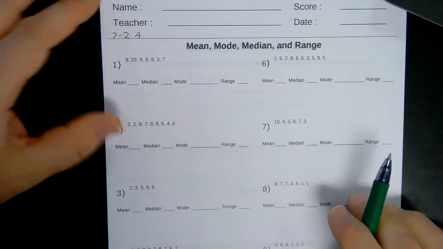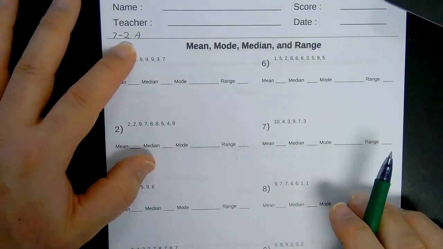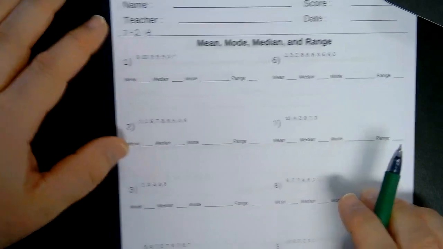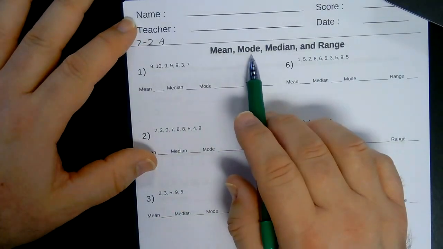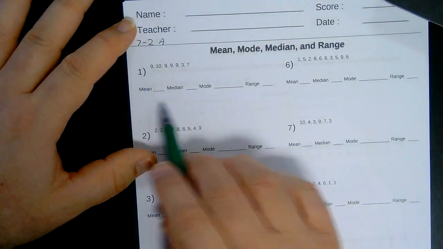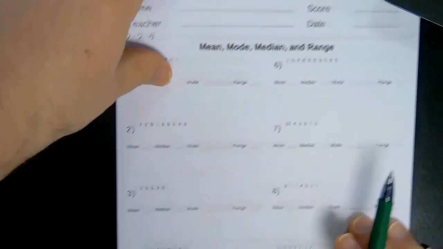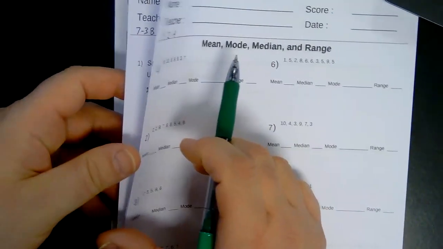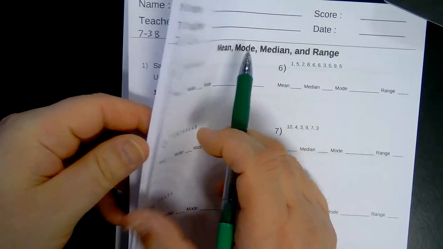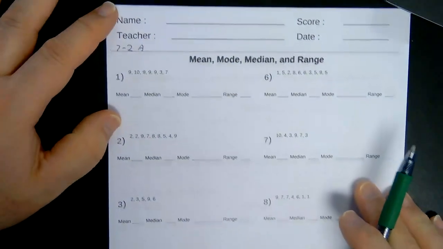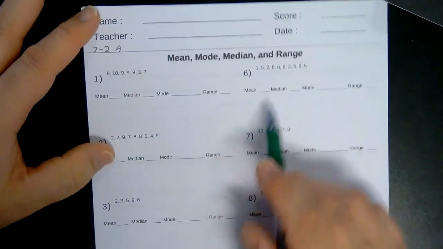Alright, next section now. We're on Unit 7, Section 2. This is our first handout. So we're looking at mean, median, mode, and range. Going to answer those questions. Looks like I'm going to do the odds. Well, maybe the first 1, 2, 3, 4, 5. And then you can do the others the same way we're going to do the first ones, they're identical all the way through. So I'll let you do those.